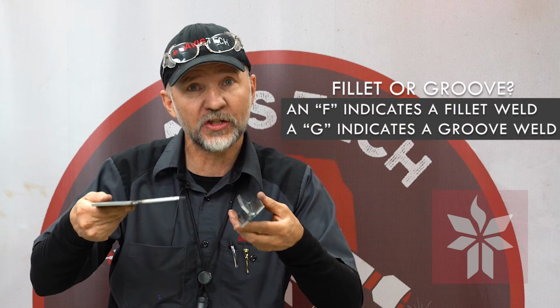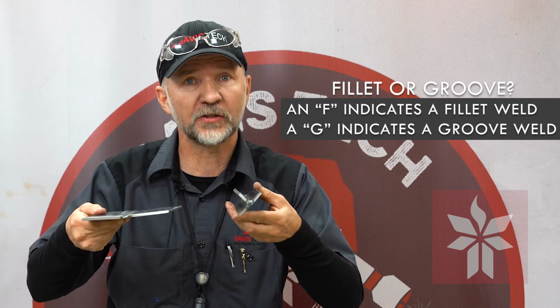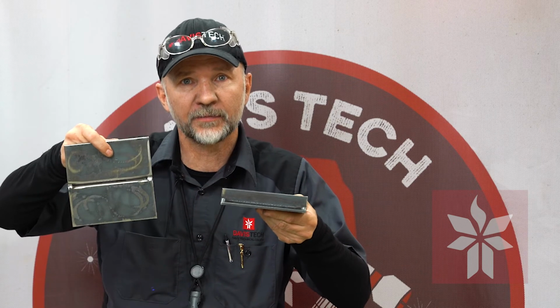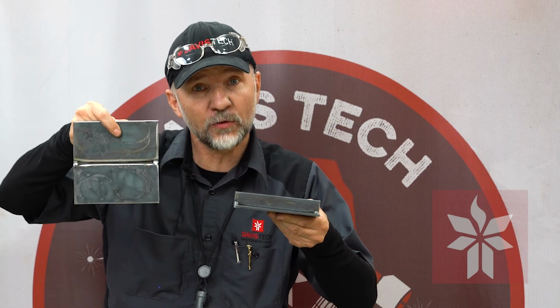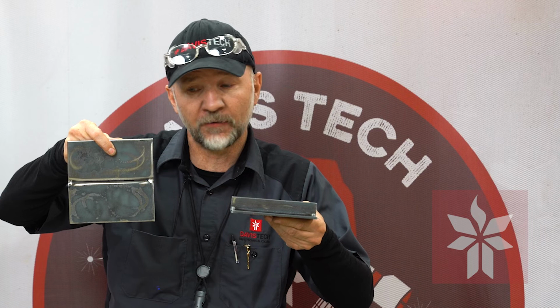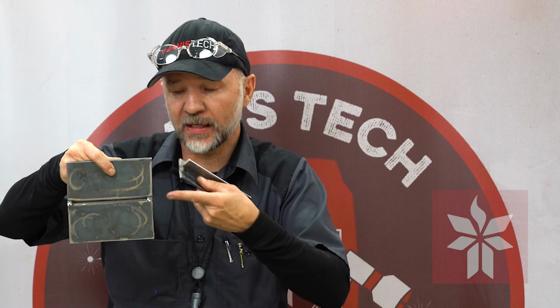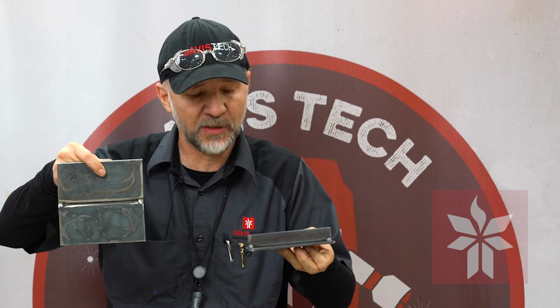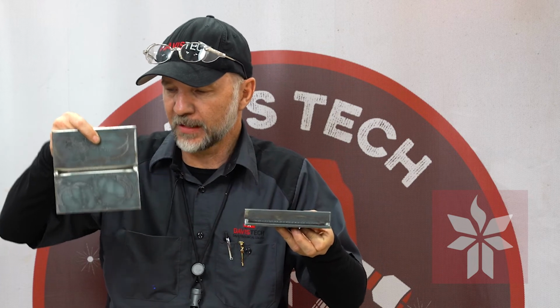We also want to mention that on a blueprint, this would be considered a 1F, F being for fillet, and this would be a 1G, G being for groove. So 1F and a 1G. Now to make these both a 2F and a 2G, this one would have to go like this, and this one would go like that. Now commonly on a groove weld that's a 2G, we would have one that is a single bevel with the flat side of the bevel being on the bottom and the groove part being on the top. So that's pretty common. So this would be a 2F and 2G.